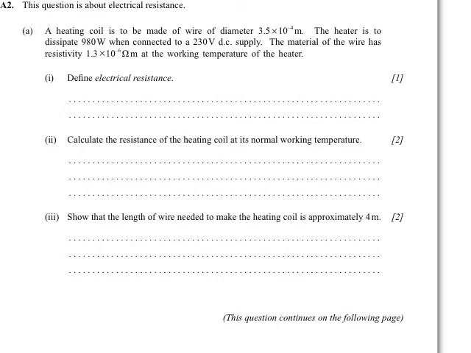Right, question number 2. This is now a numerical question. You have a heating coil made of a wire of diameter, so you can already see this is a question about resistivity. And we're getting diameter instead of radius, so there's something to think about there. The diameter of this wire is 3.5 times 10 to the minus 4.